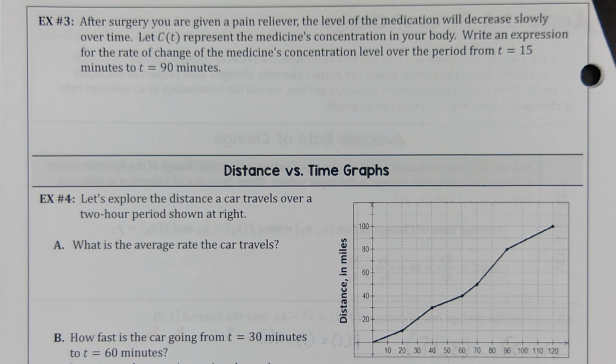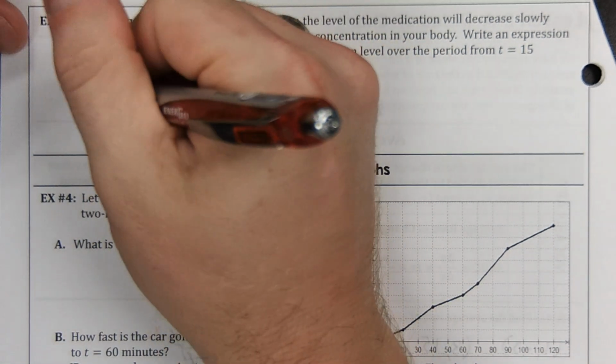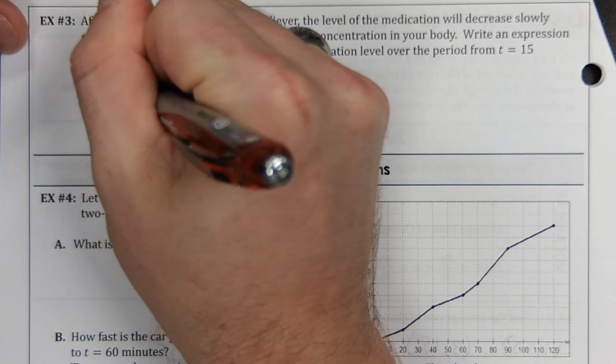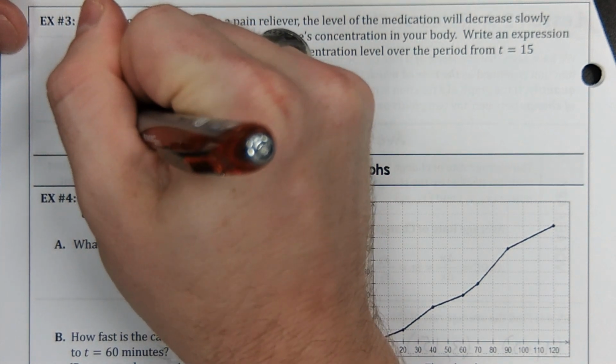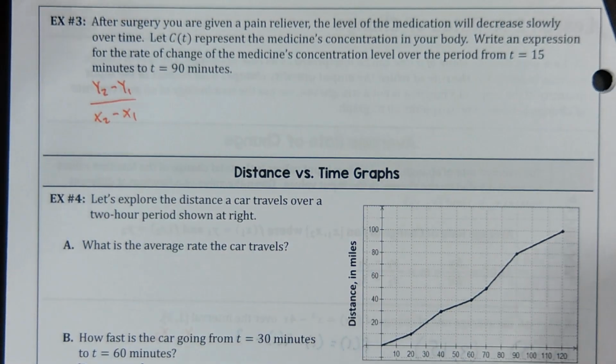In the previous two examples, in order to find our rate of change, we were doing y2 minus y1 over x2 minus x1, right? In fact, I'm just going to write that. That's all we were doing. We were given x1 and x2.